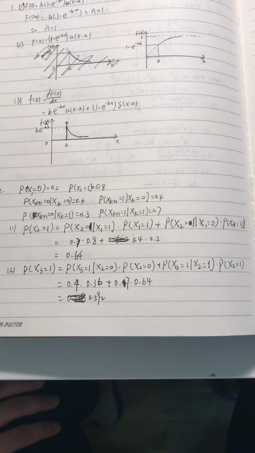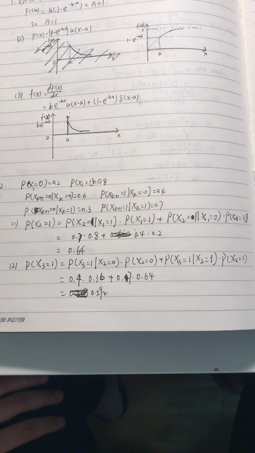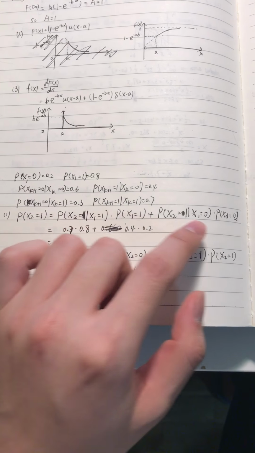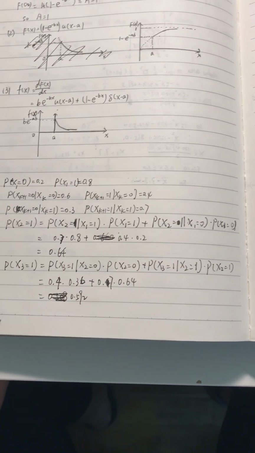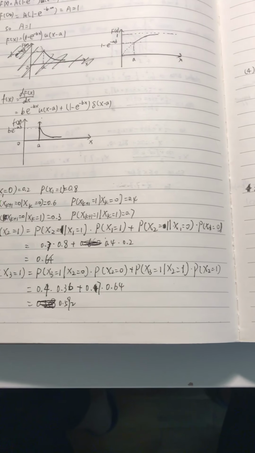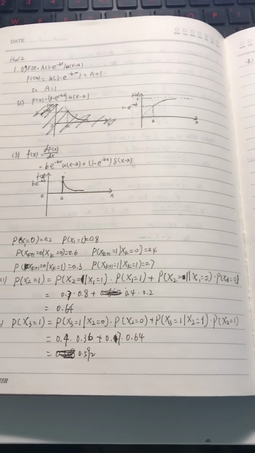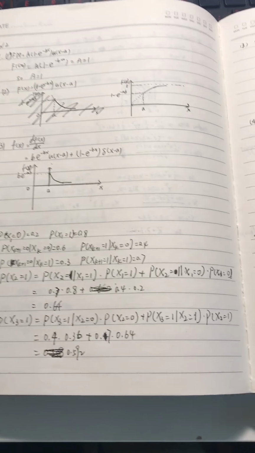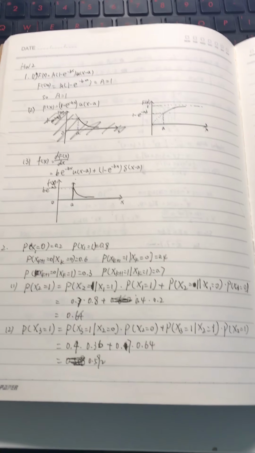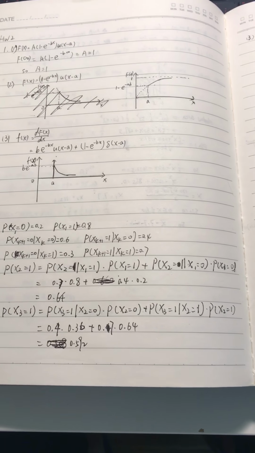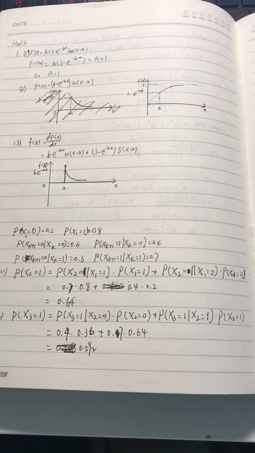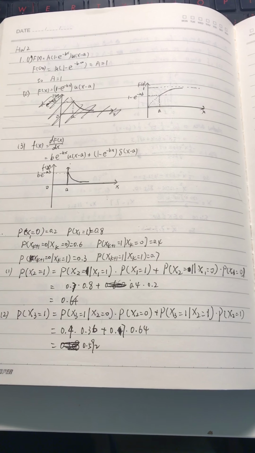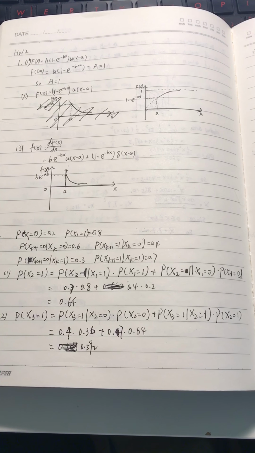There's two ways that makes x2 equals 1. This way and that way. The result is 0.7 multiply 0.8 plus 0.4 multiply 0.2. The result is 0.624.